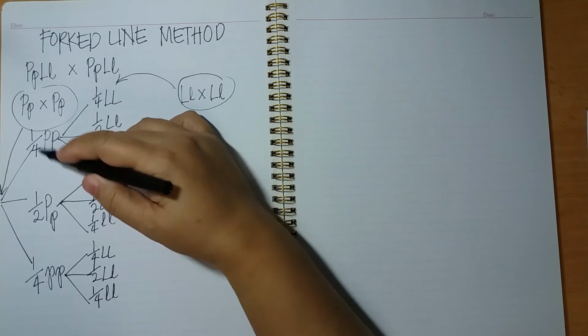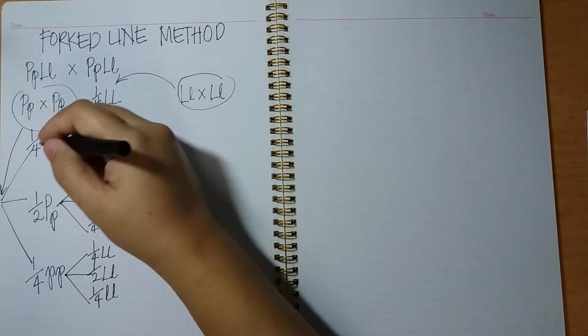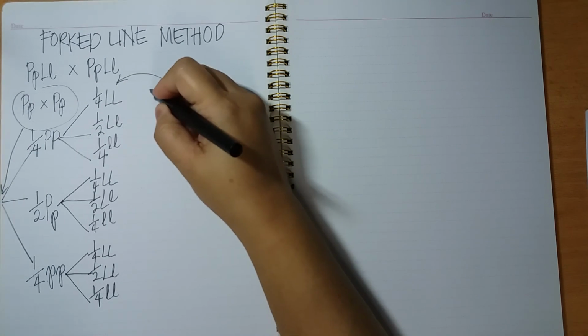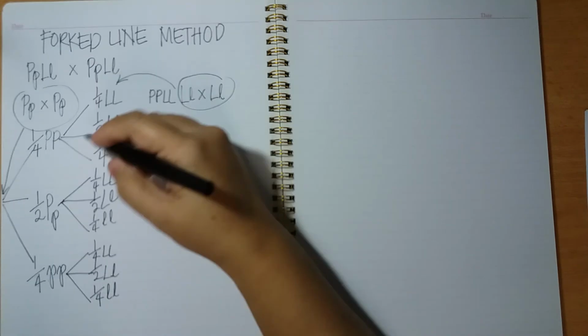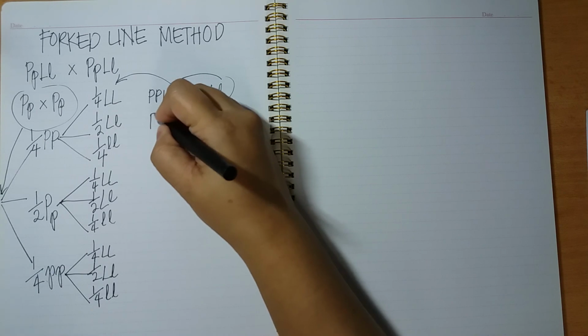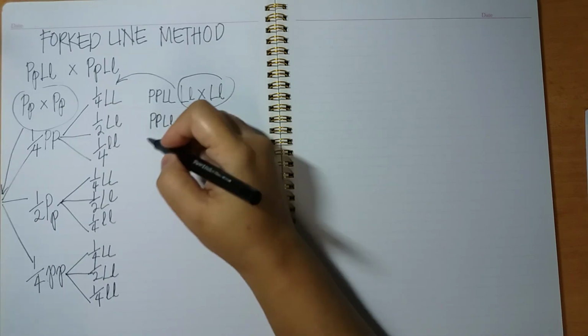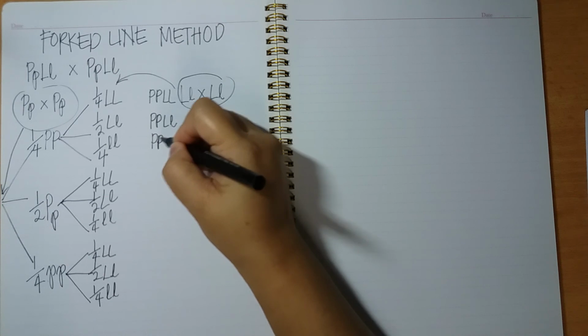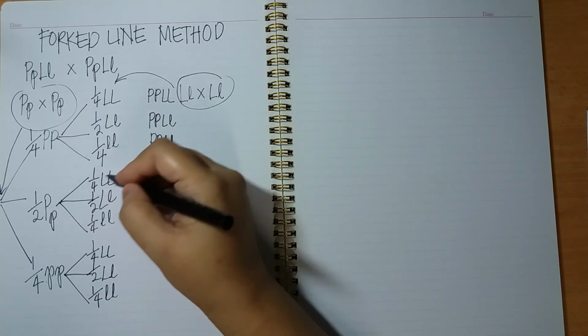So, ano nang gagawin natin? Iko-combine na natin yung genotypes with respect to P dun sa L. Okay? So, this one, pag pagsamahin natin would be big P, big P, big L, big L. This one with this one is big P, big L, small l. And this one here is big P, small l, small l. O, dito naman tayo.